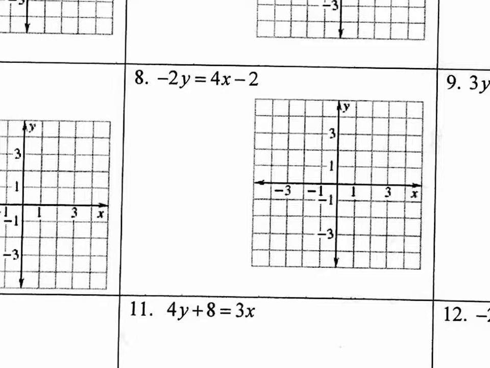All right, so let's explain a couple of these. Number 8, you want to get it in function form. You want to get y by itself. So what would you do to get rid of that negative 2 that's being multiplied by y? Divide everything by negative 2. So your new function form equation will be y equals, what is 4 divided by negative 2?